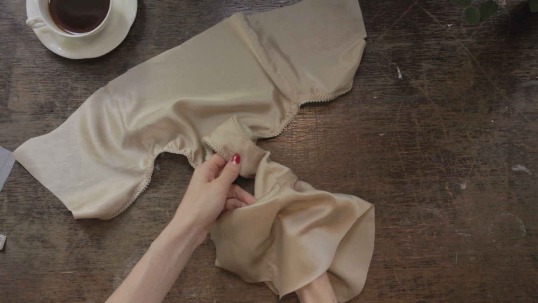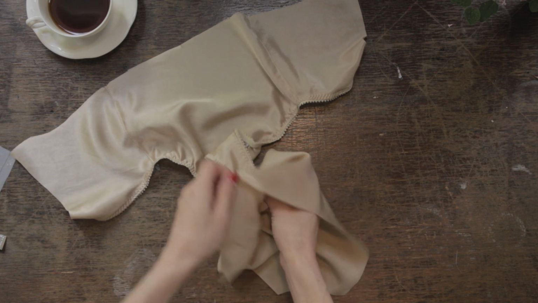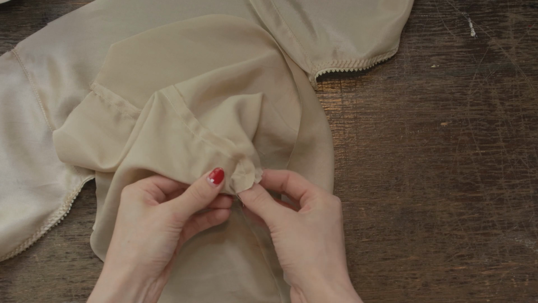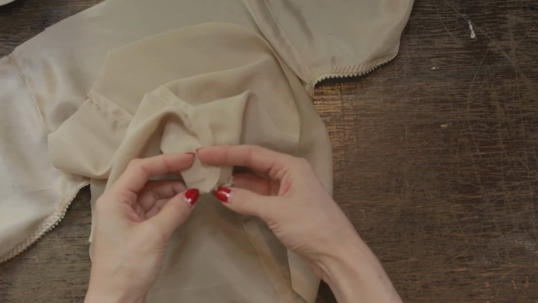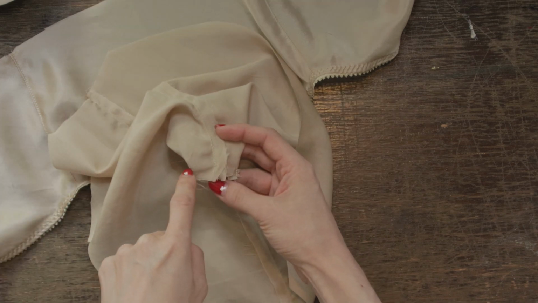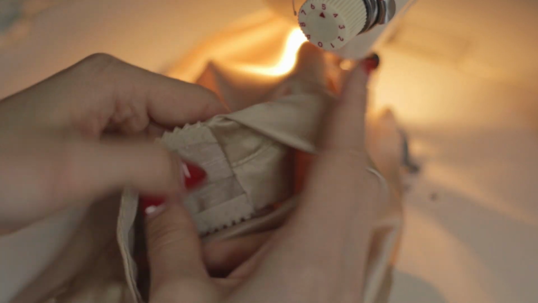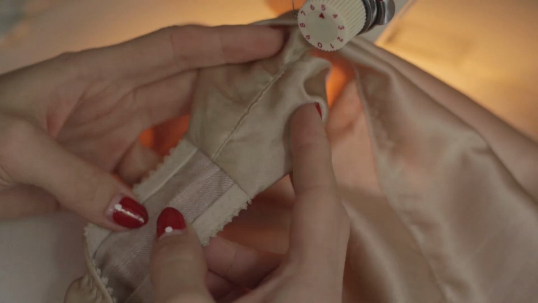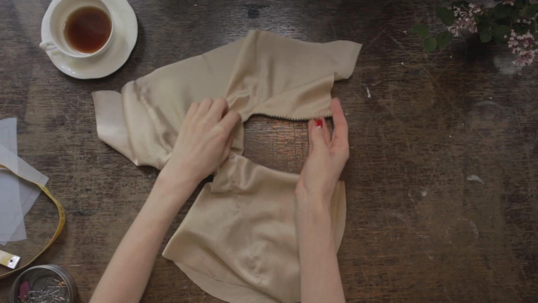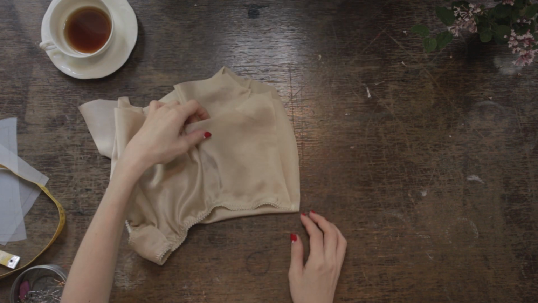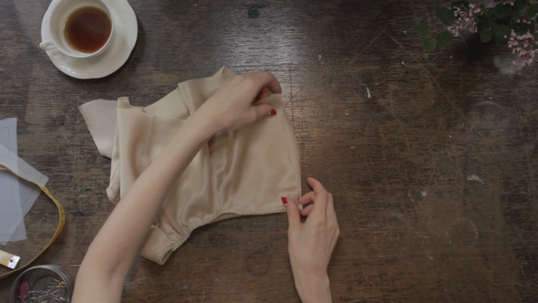I'm going to combine the front and the back piece, kind of sandwiching the gusset in between the opening here and sewing it together at the seam allowance. I am hugging the sides with the back pieces by turning those inside out.